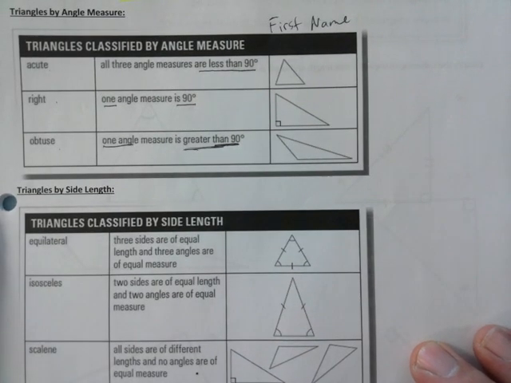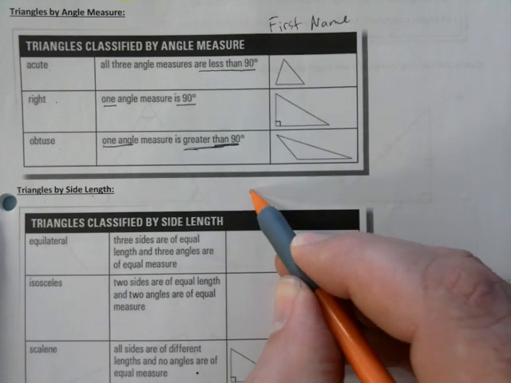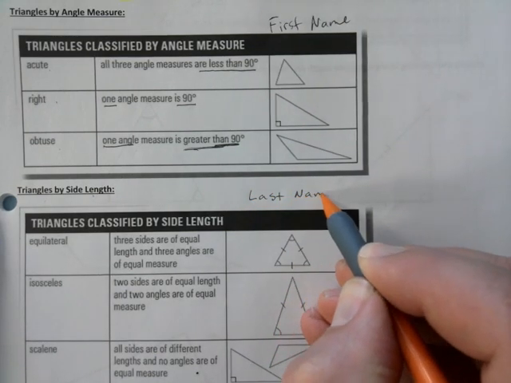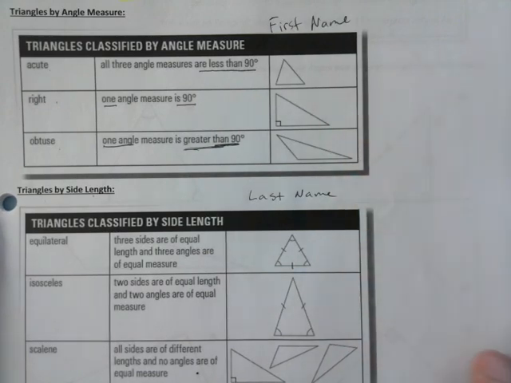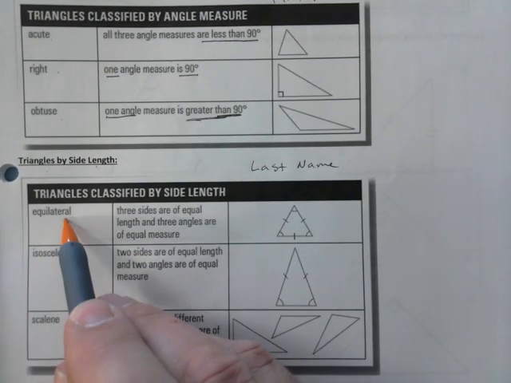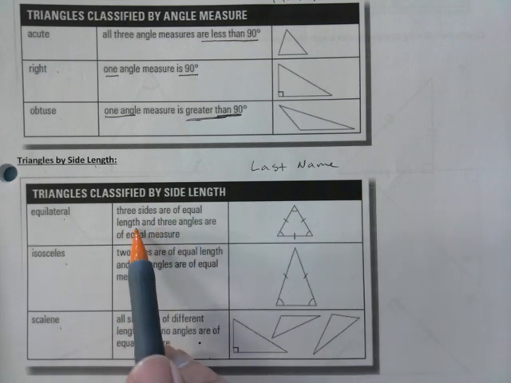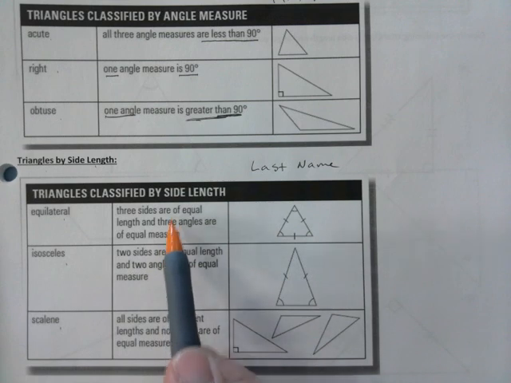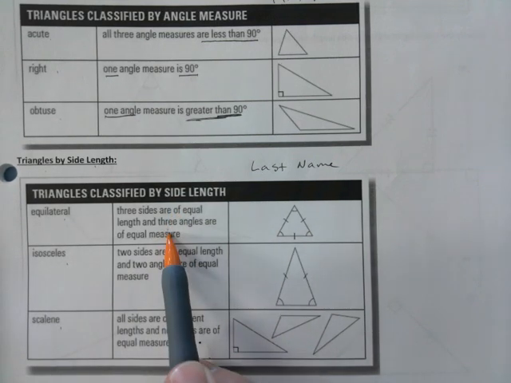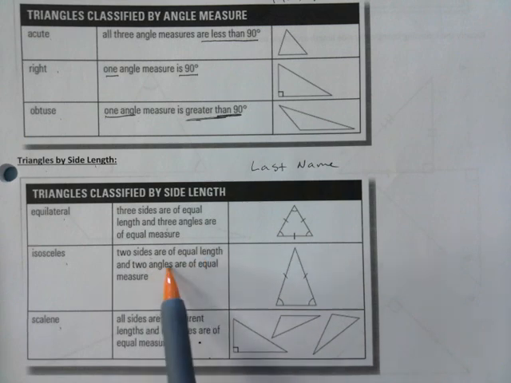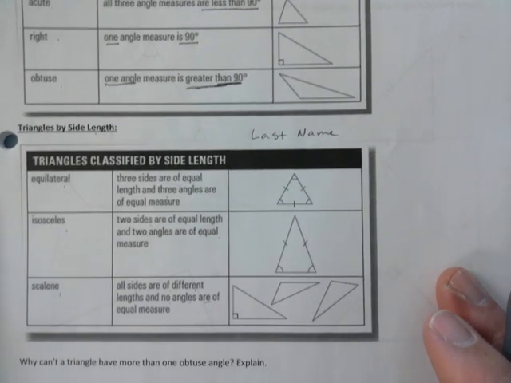This doesn't have to be in this order, but by side length, this is the last name, so to speak. But each triangle should have both, okay? It could either be equilateral, isosceles, or scalene. Watch what it says here for equilateral: all 3 sides are equal, and all angles have equal measure. It kind of says both of these are true. Isosceles, 2 sides are equal, 2 angles are equal. Scalene, all sides are different, and no angles are equal in measure, right? So that's something to remember.